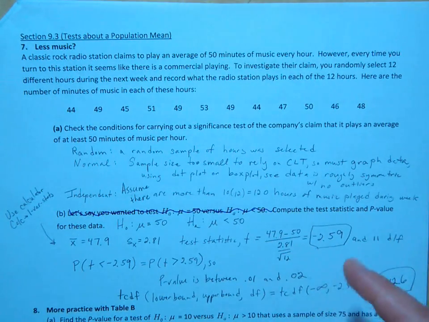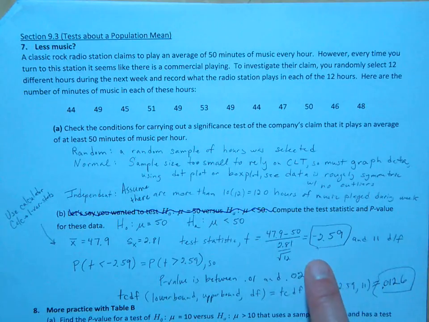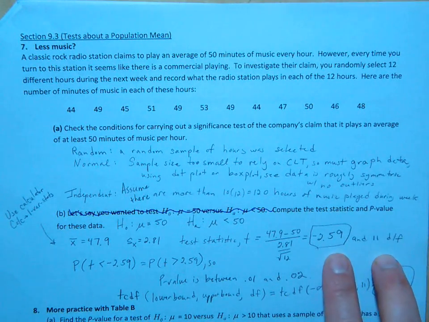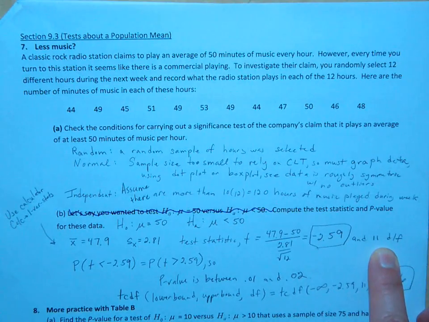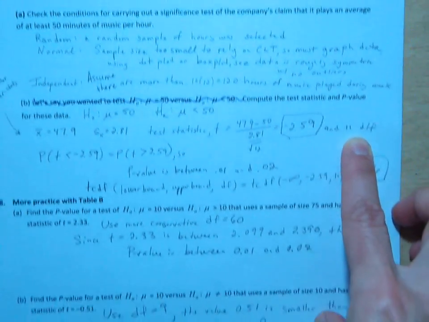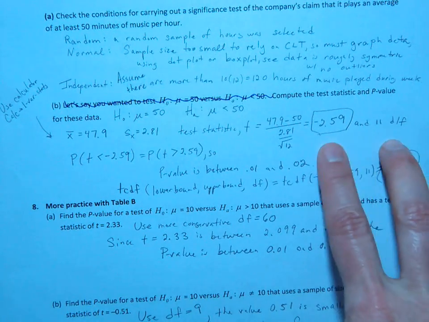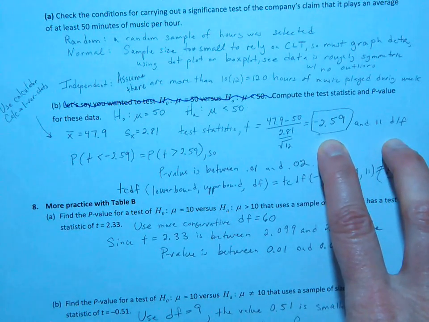The test statistic would be 47.9 minus 50 over 2.81 over root 12. Negative 2.59 is what you get for your test statistic, with 11 degrees of freedom. So let's see what we can do using the table with that. Using the table, for 11 degrees of freedom, we're going to look for negative 2.59.